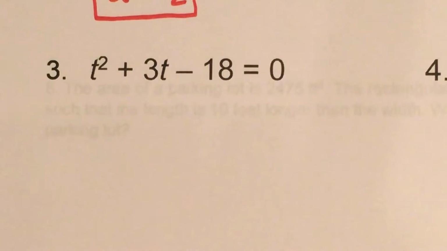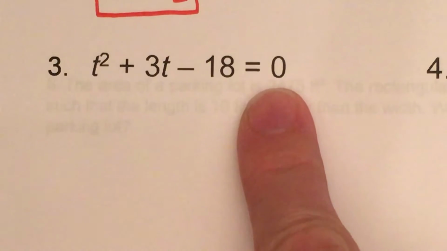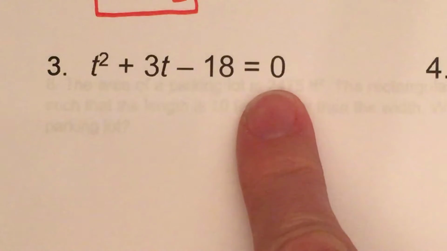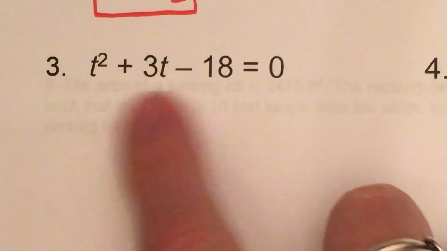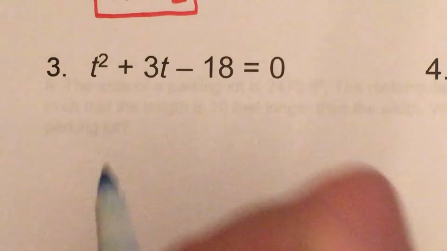Okay, problem number 3. So in problem number 3, yes, my quadratic is equal to 0, which is a requirement. However, it is not factored. Well, that's not a big deal. Let's go factor it. We can do this.